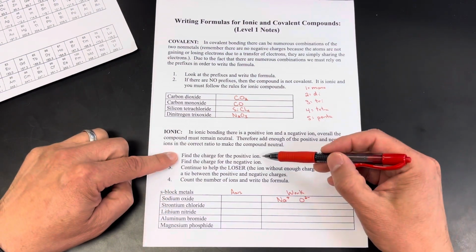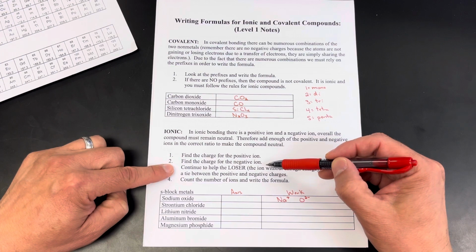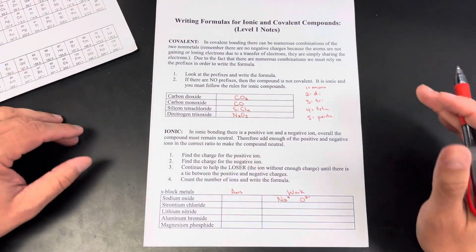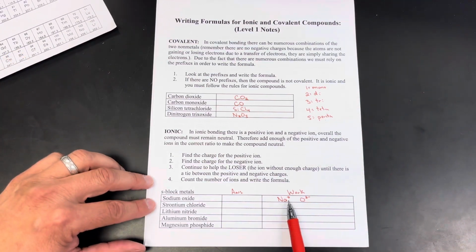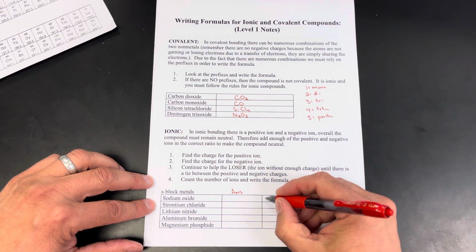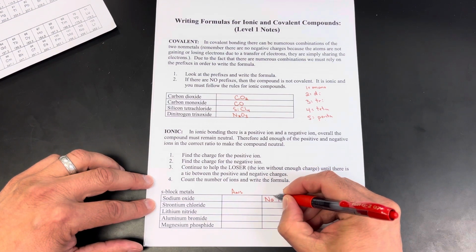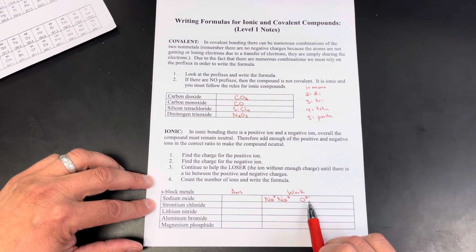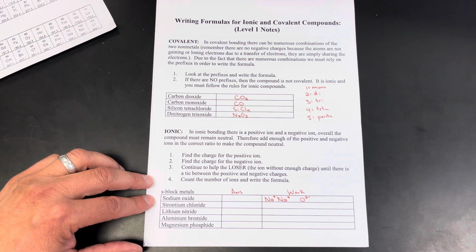So we found the charge for the positive ion, we found the charge for the negative ion, and now we're gonna help the loser until there's a tie between the positive and negative charge. The positive side has a score of 1, and the negative side has a score of 2. So it's like 1 to 2 right now. We're gonna help the loser, which is going to be the sodium. And when we do that, the score is now 2 for the positive side, +1 +1 is a total of 2, and we have a score of -2 on the negative side.